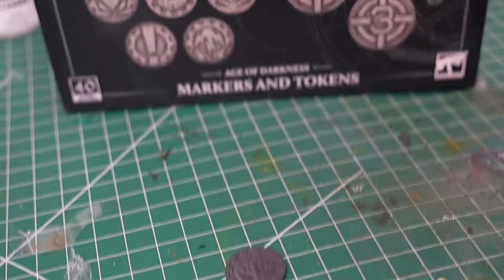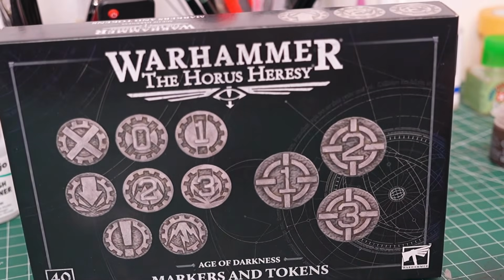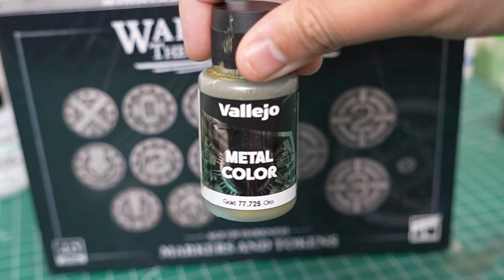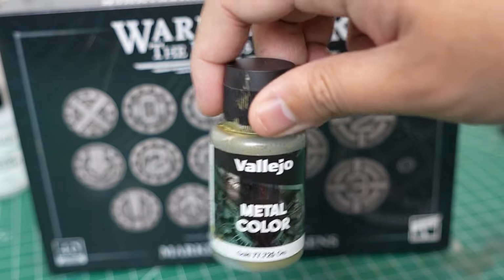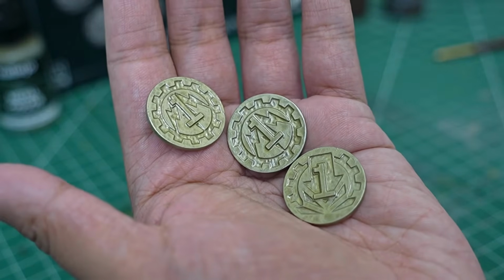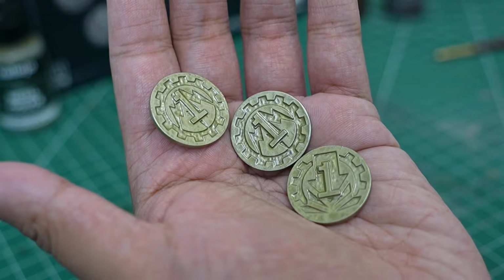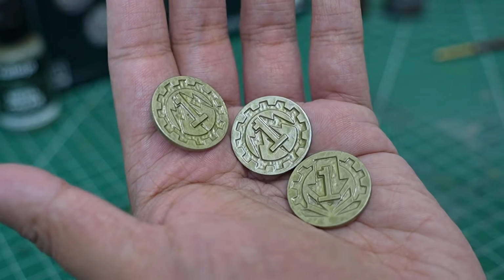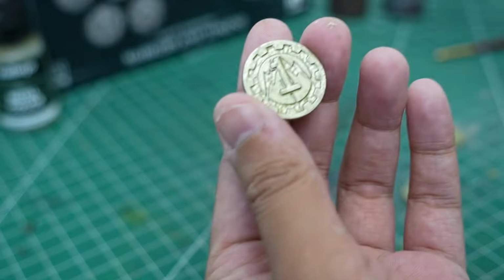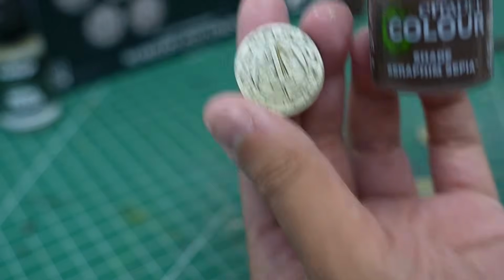For this demo, we're going to be painting these tokens and markers with gold to make them look like currency, so it's a little bit more uniform for the experiment. Here we are. These are the tokens painted in titanium gold to make them look like the loonie in Canada. That being said, we're going to be painting this with our shade.